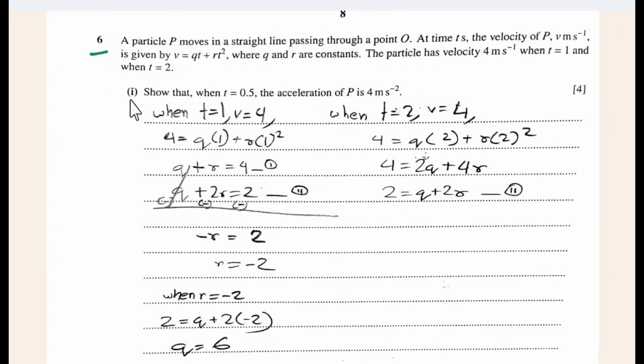In question number 6, part 1, show that when time t is equal to 0.5, the acceleration is this value. So we need to basically find the value of acceleration. And to find the acceleration, we have been given the expression for velocity, but first of all we need to find the constants q and r.